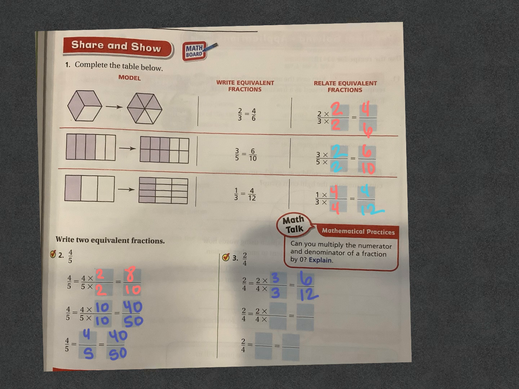All right, let's do another one. 2 times, let's do 5. 2 times 5 is 10. And we're going to do the same to the denominator. 4 times 5 is 20. And so 10/20 is equivalent to 2/4. So 2/4 is equivalent to 6/12. And those are also equivalent to 10/20.